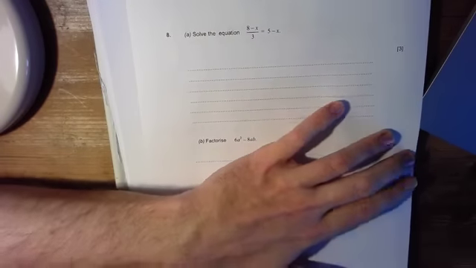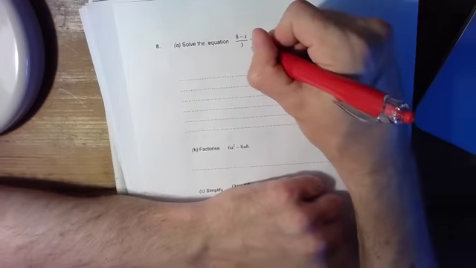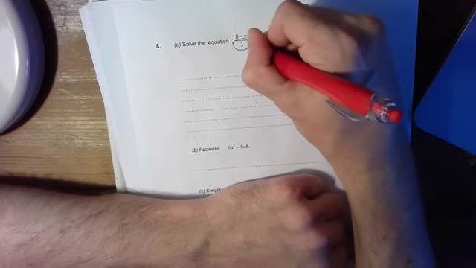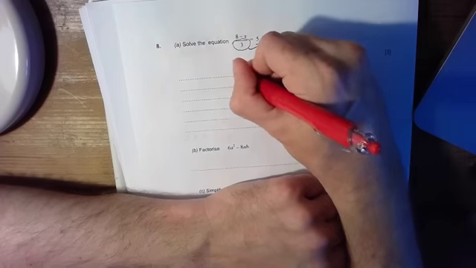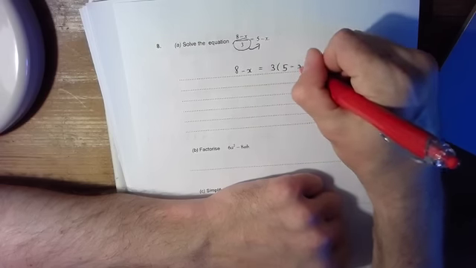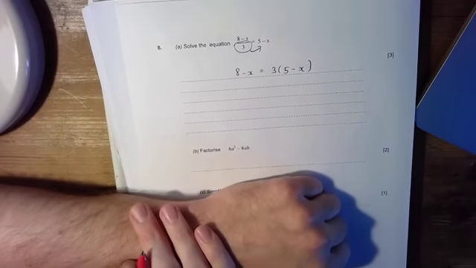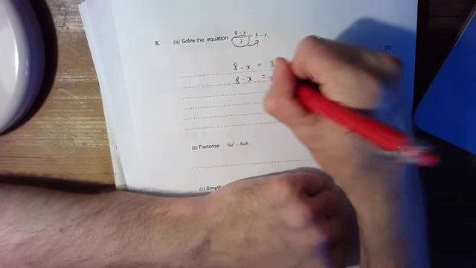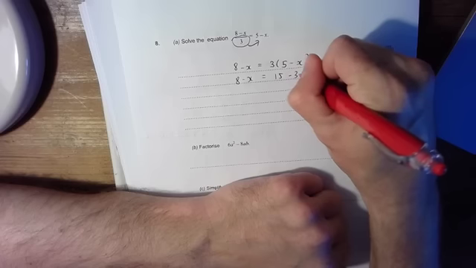Okay, loads of people making a mistake on this. Be very, very careful, please. We don't like this over 3 bit here, so we're going to take that over to the other side, where it's going to times the other side by 3. But that is both things on the other side. And the way we do that is we write it in a bracket, okay? Or you could just times by 3 in one go. So that would give me 8 minus x is equal to 15 minus 3x.